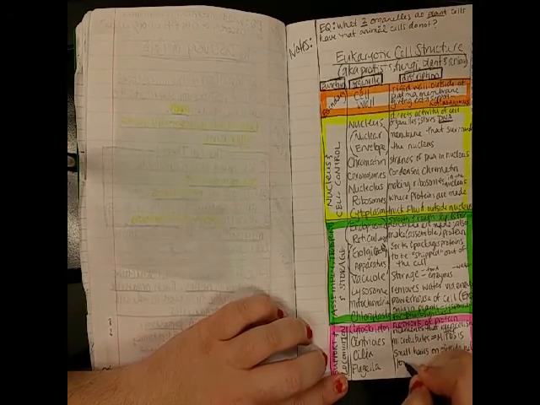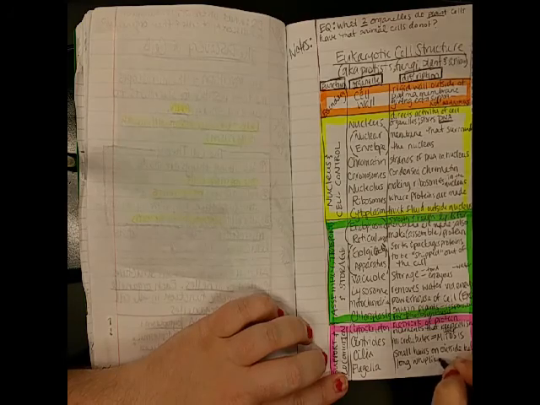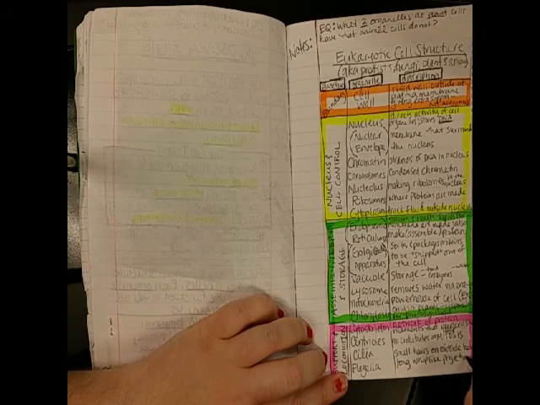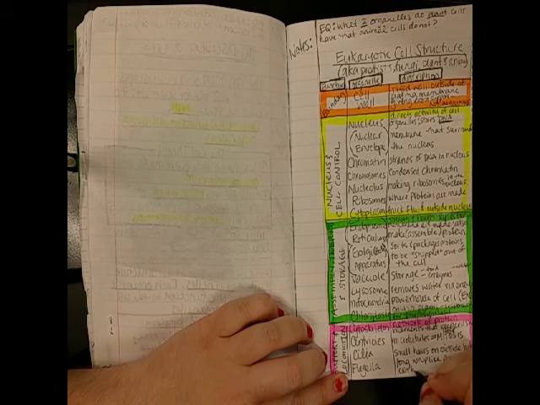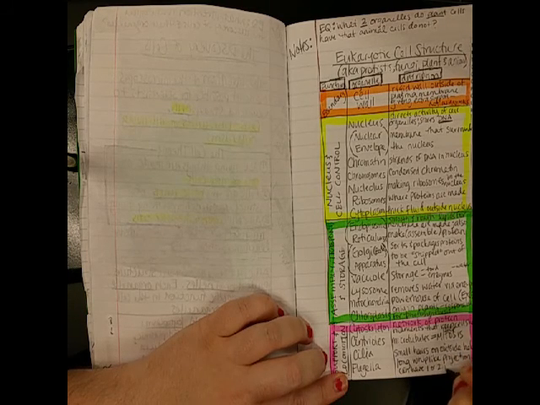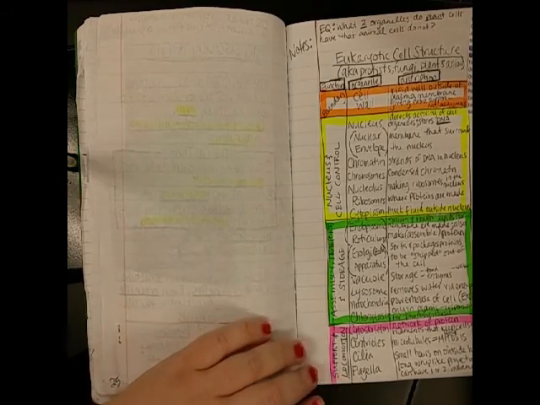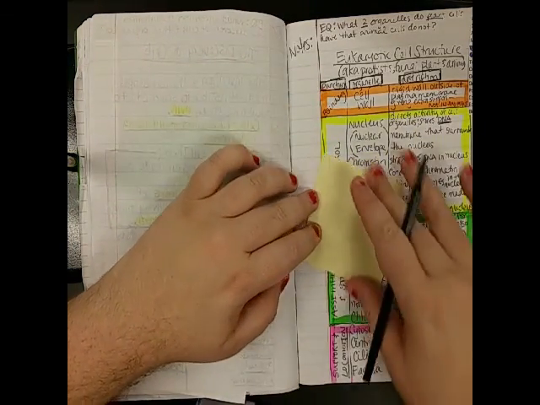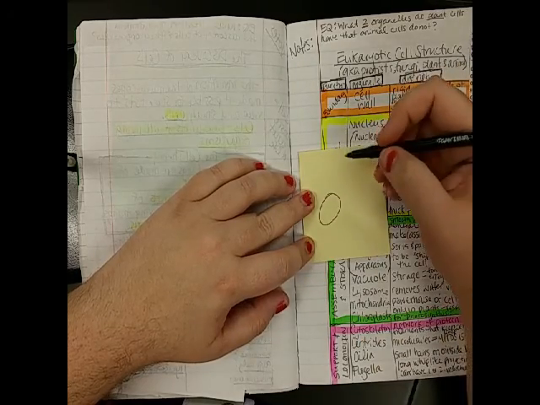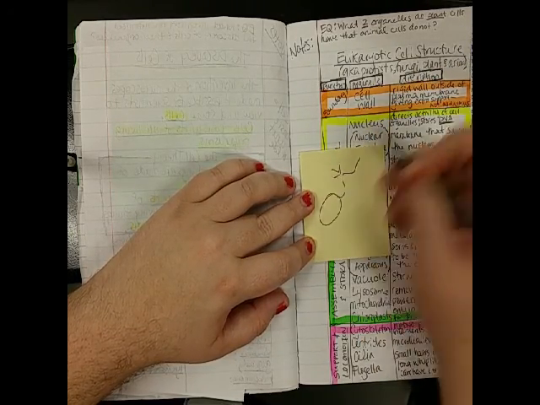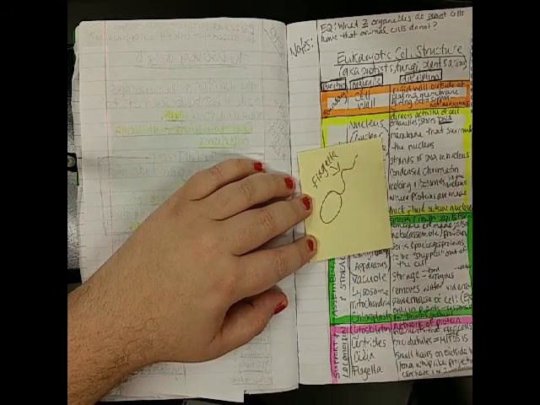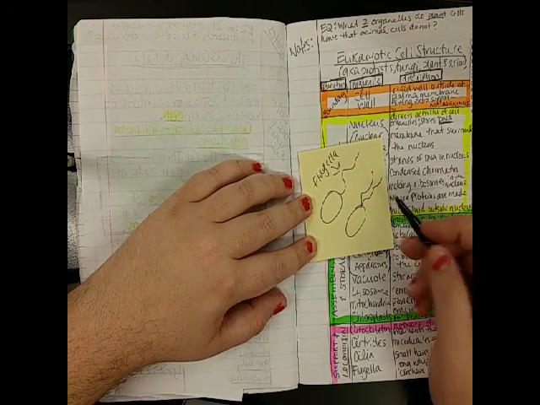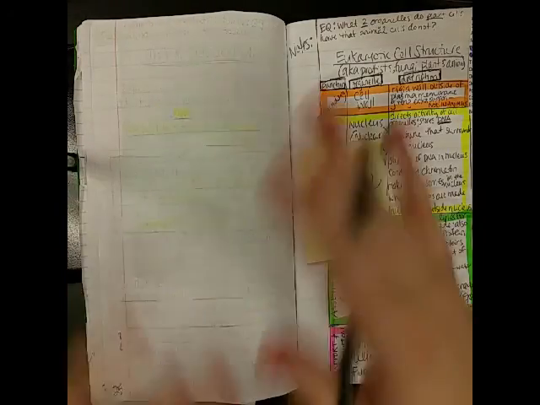A flagella is different. This is a long whip-like projection. Okay, you can have one or two, and it's for movement. Okay, so everyone's favorite plushie here is Spermy. Spermy, who is injured and will be returning soon, has a tail. This tail is a flagella. That's how the little cell moves around. You can also have a cell that has two flagella, and they're like little tails, and they flip around and then they move.